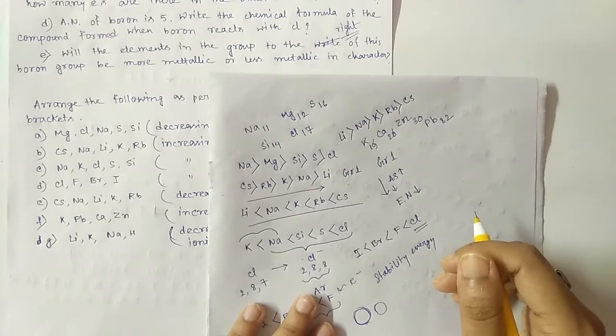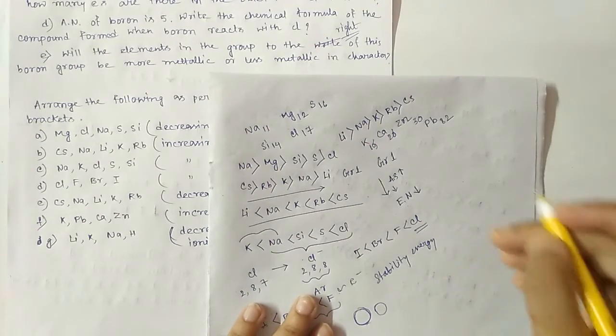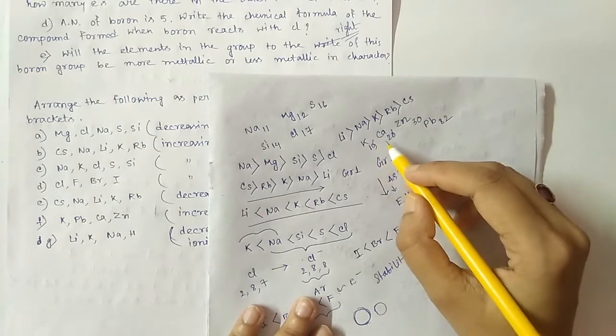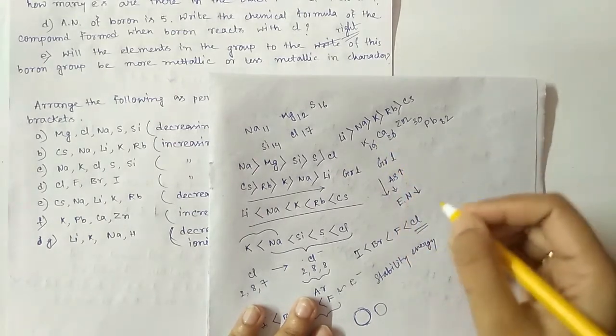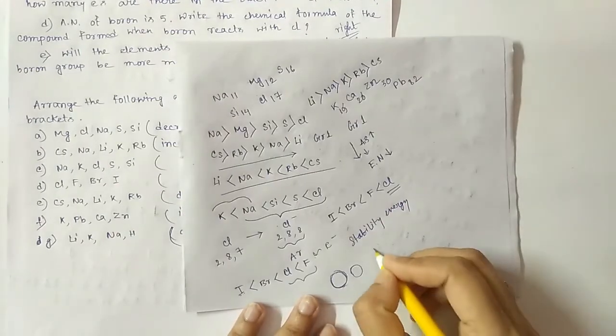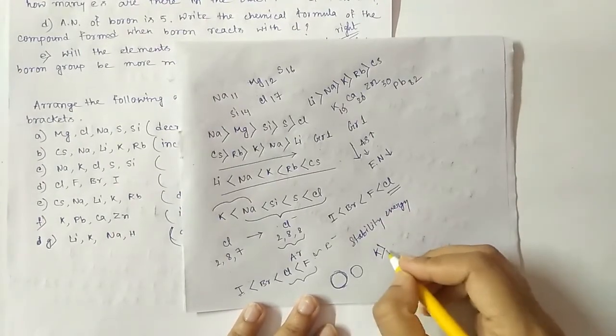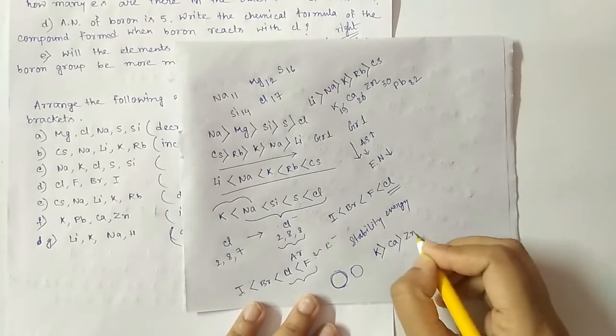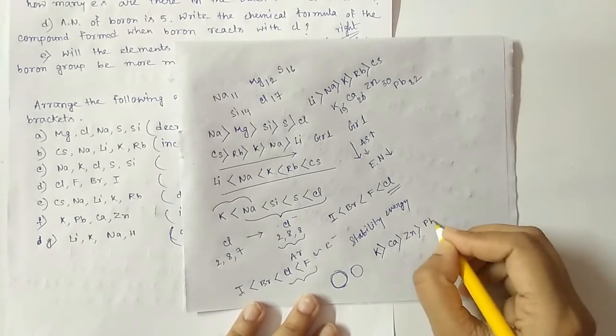Gradually it is decreasing. So as metallic character decreases, their chemical reactivity also decreases. So the final answer will be potassium, then calcium, then zinc and then lead.